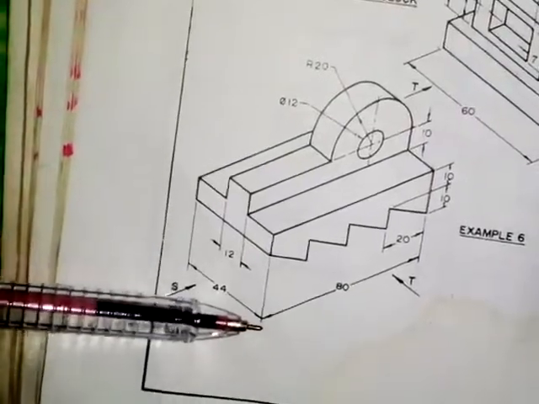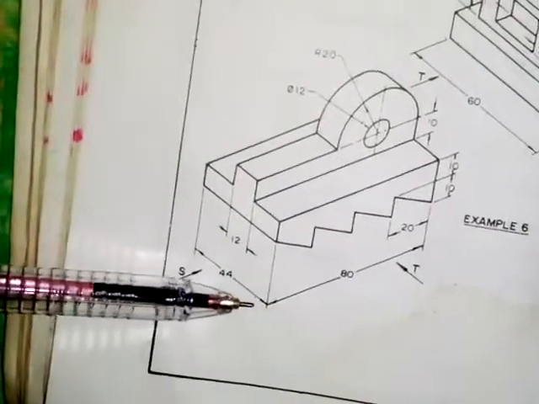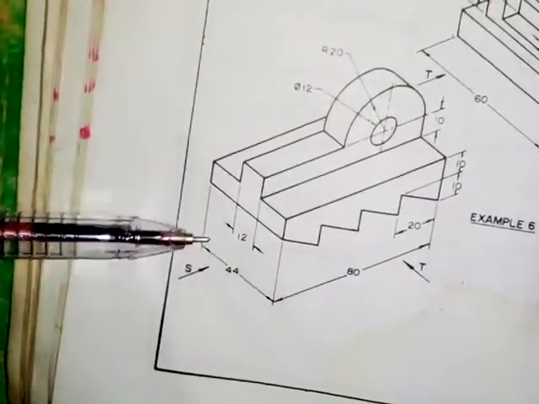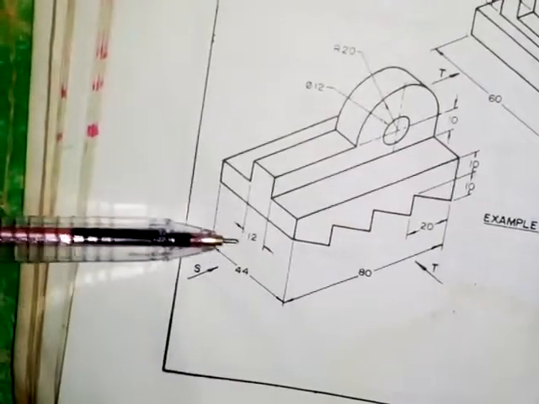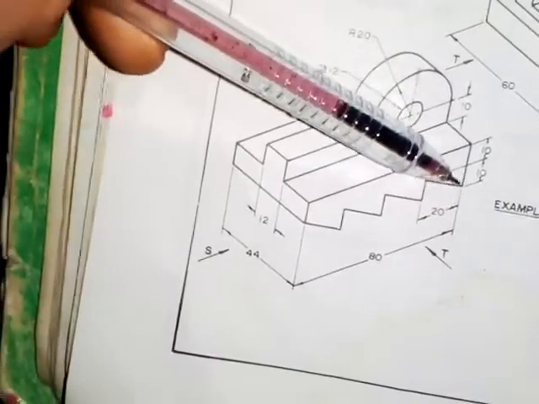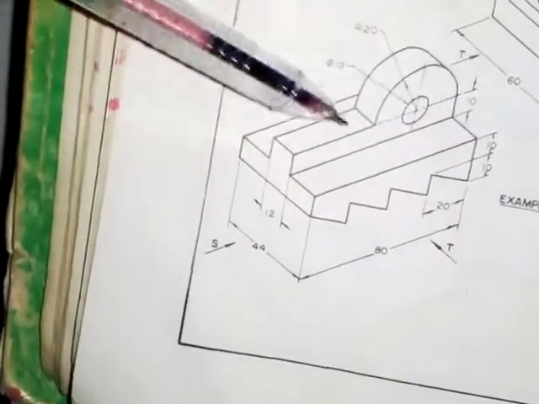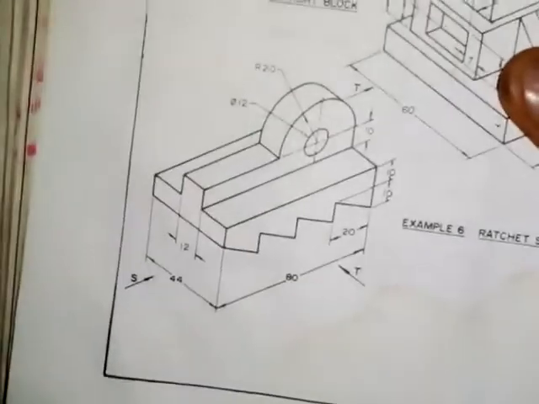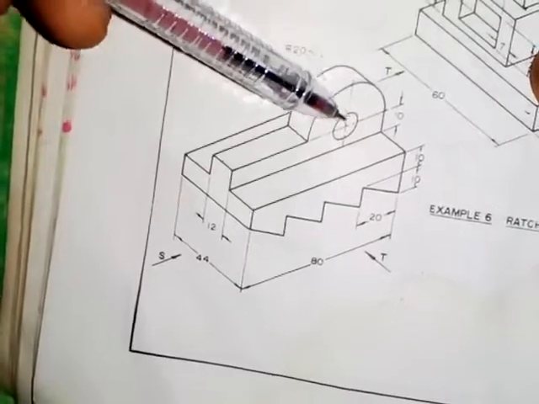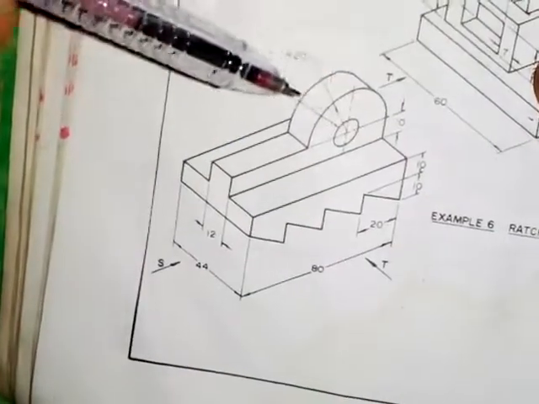Okay, now the total length from here to here is 80 millimeters. From here to here is 80 millimeters, and from here to here is 44 millimeters. The thickness of this thing is 12 millimeters as written here, and then the distance from here to here for this thing that we have here is 10 millimeters. From here to here is 10 millimeters, and then the distance from here to here is 20 millimeters. From here to here is 20 millimeters, and the distance between the horizontal center of this hole and this point is 10 millimeters.